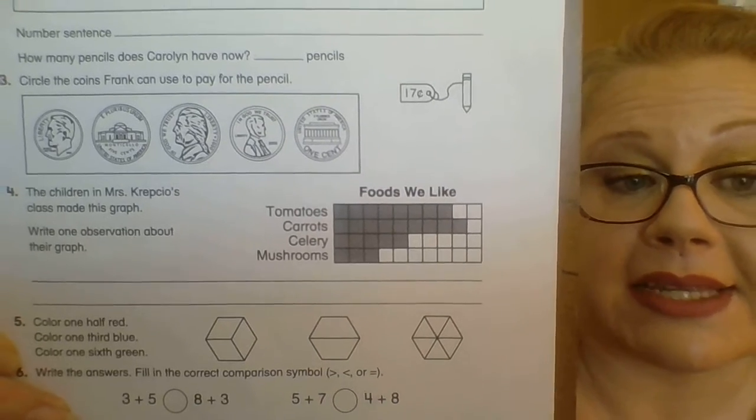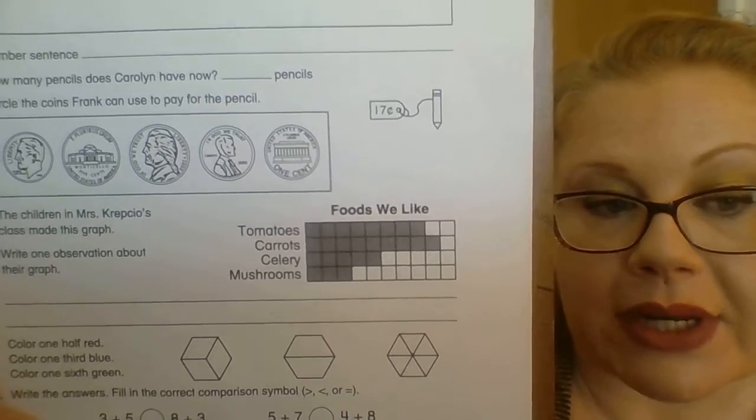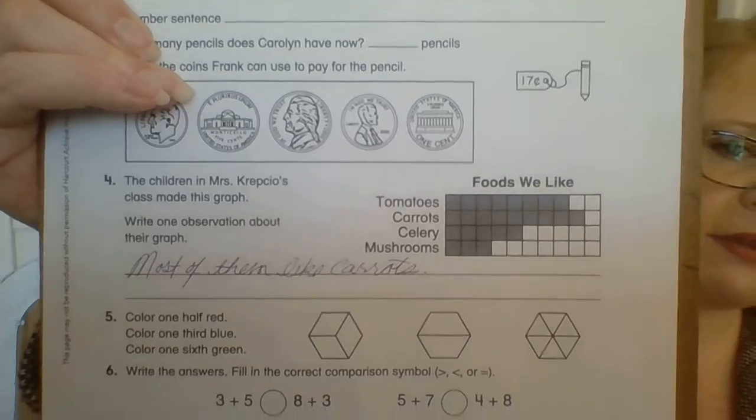Well, one thing that I see immediately is that they love carrots. Okay, so I'm going to write down that most of the kids love carrots. Or like, they don't have to love them. Okay, so I just wrote most of them like carrots.